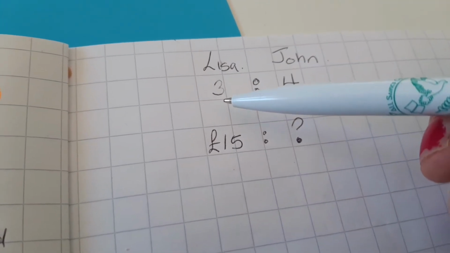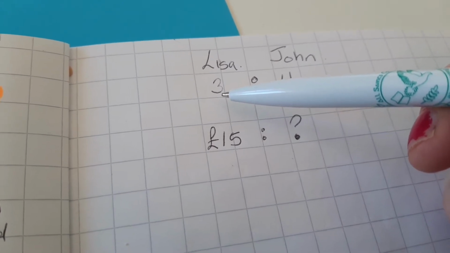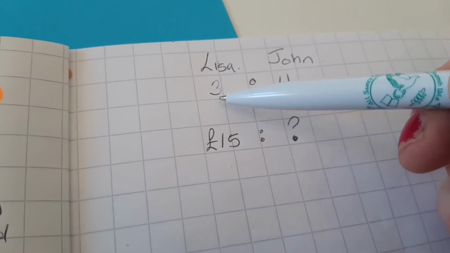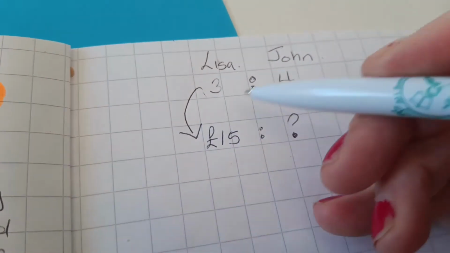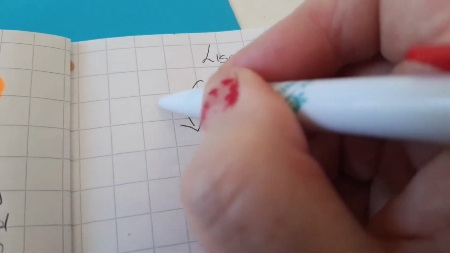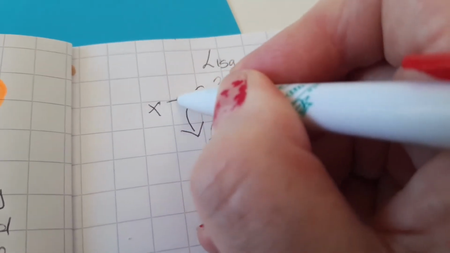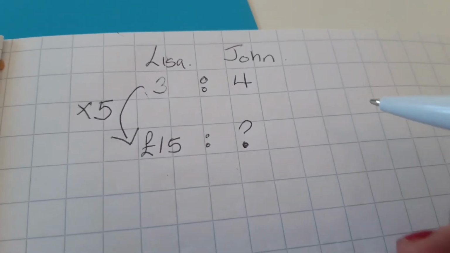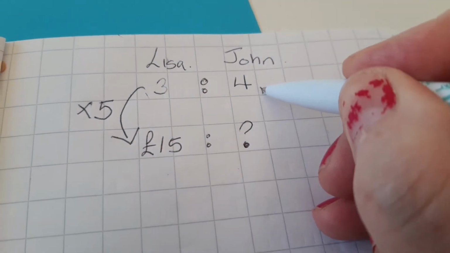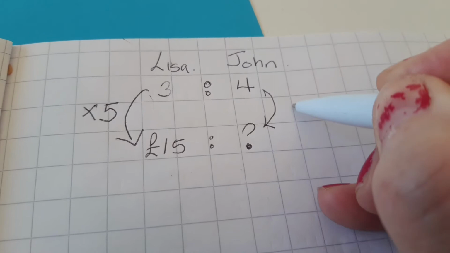So what you do is you work out how many times did you multiply 3 by to get 15. 3 times something is 15. And this time it's 3 times 5. So we're going to do the same with John. We're going to multiply his ratio number by 5.